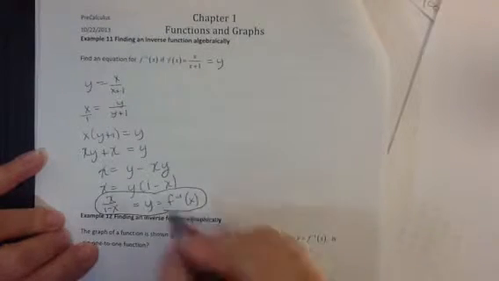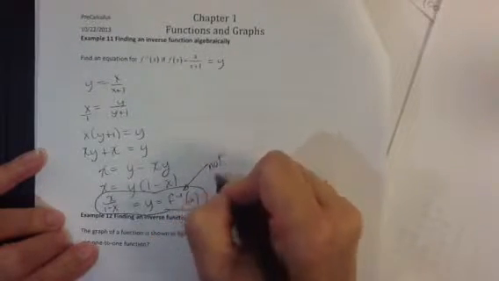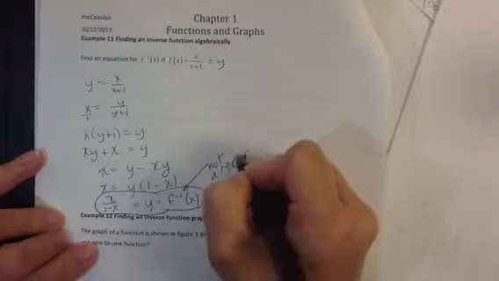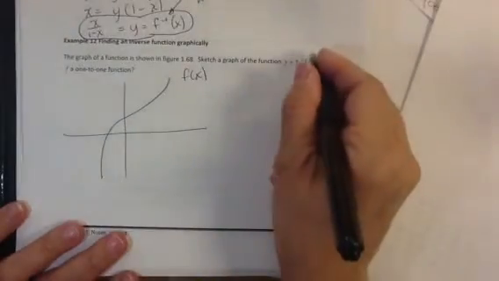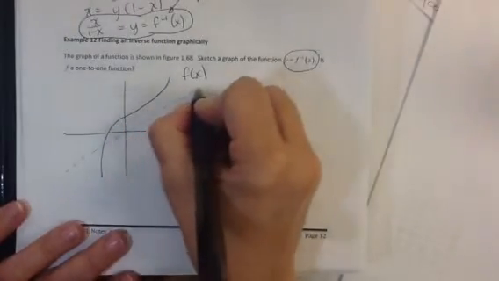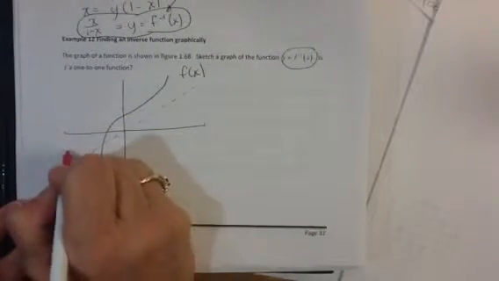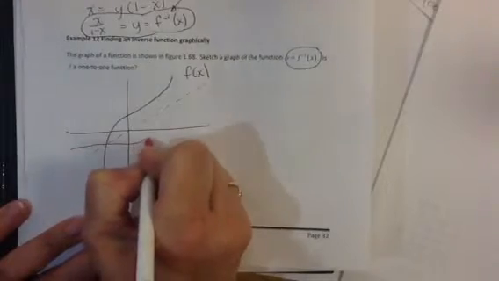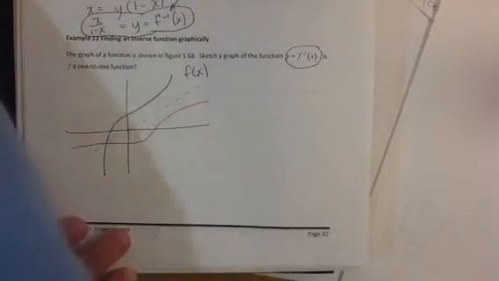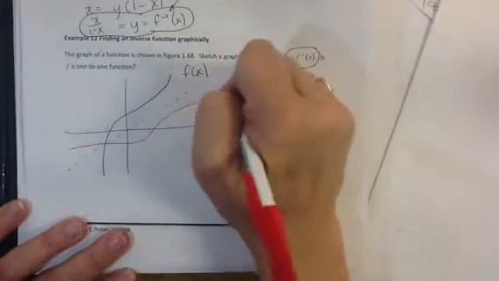Okay? Now remember, not a reciprocal. The symbolism is for inverses. All right, now here is my graph. There's my f of x, and I want to sketch what the inverse looks like. I do not have an equation. So what I'm going to do is sketch in the y equals x line, and then reflect the graph across it. If I flip it across, my new graph kind of looks like that. And that is now my inverse function.